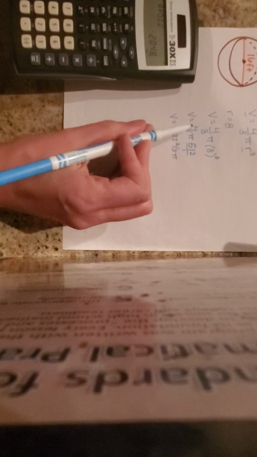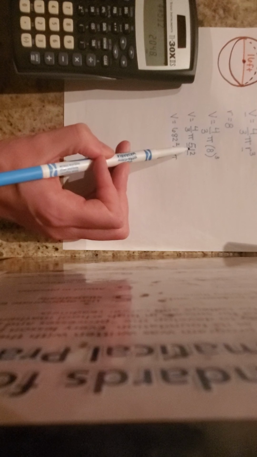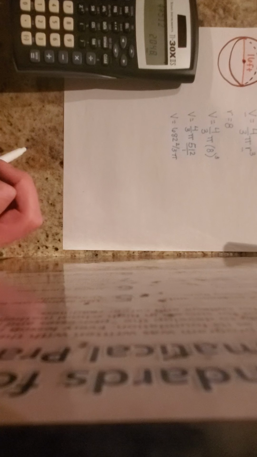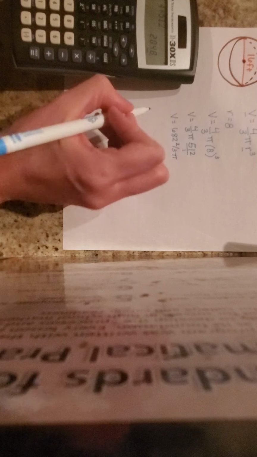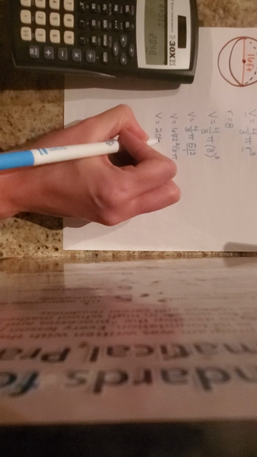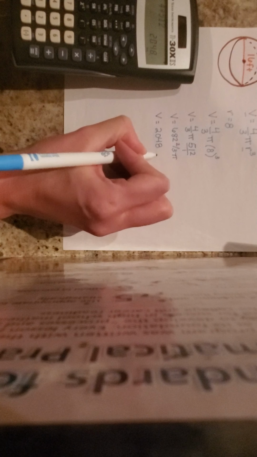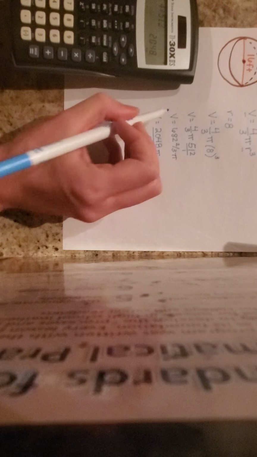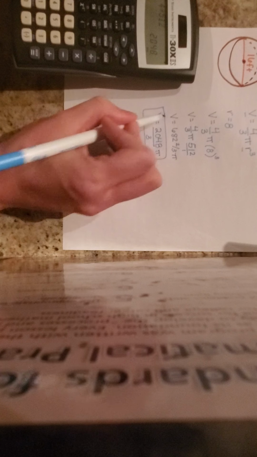So either way, if you simplify it this way by just saying 4 times 512, or if you go ahead and turn it into an improper fraction any other way that you know how, your final answer in that form is 2,048 pi divided by 3. All right, and that is your final answer.